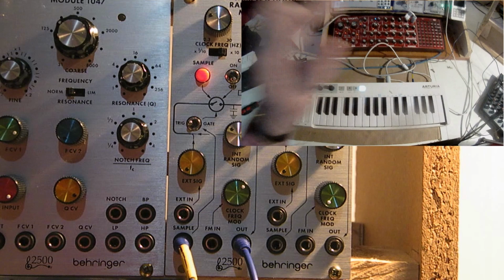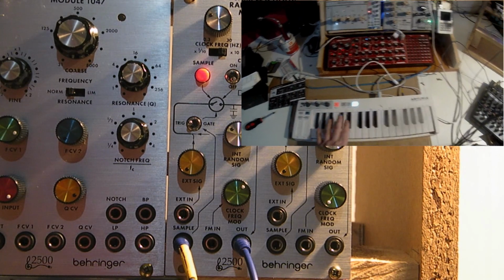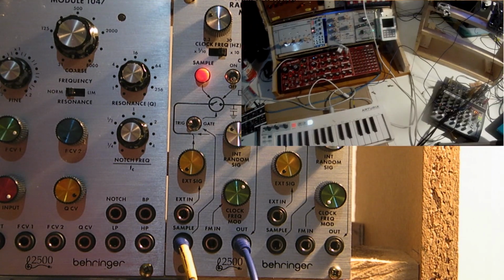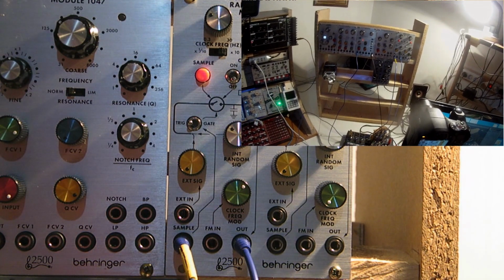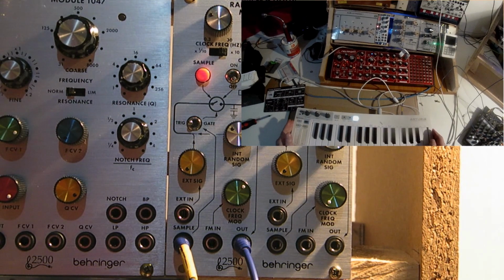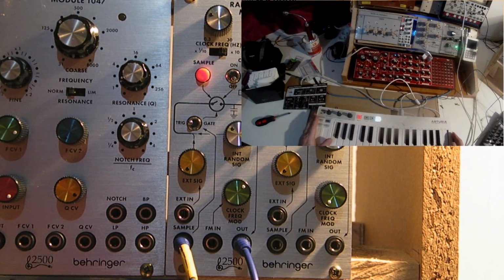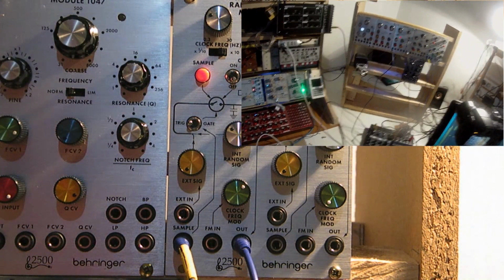I can start the sequencer. And again, it's not the notes I have programmed in this sequencer. Each gate is a new gate impulse, which makes the sample and hold unit take a new sample. And now I can use the functionality of my Keystep to influence the sample frequency here.